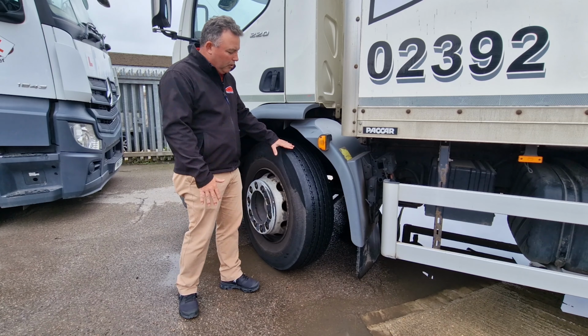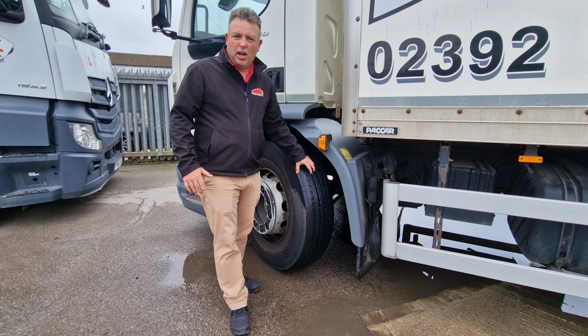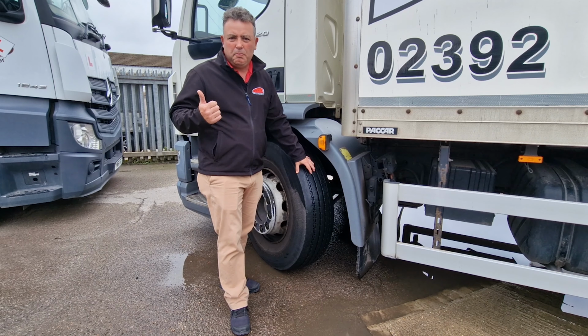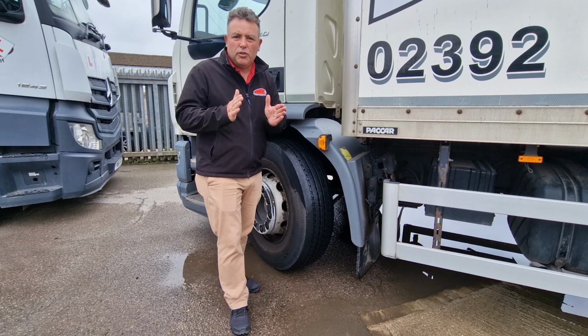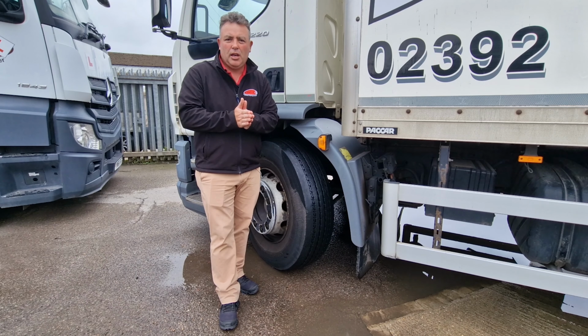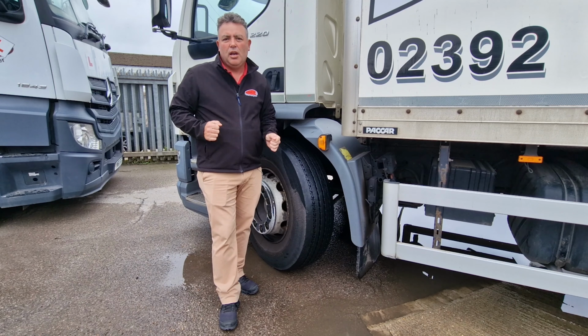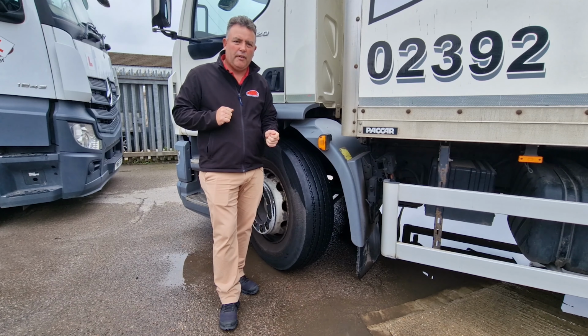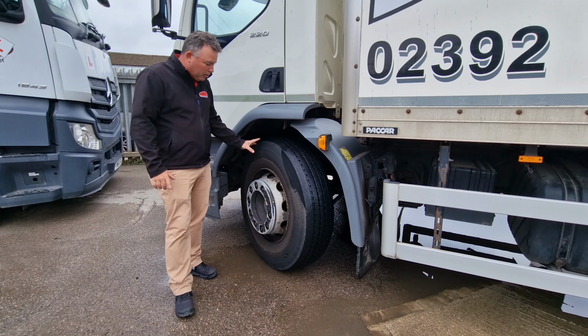While you're looking at the tread, you're also going to look for anything embedded in the tyre. So if you've got any nails, any bolts or any stones, if you've got the twin tyres at the back for example, anything that gets caught in between the two tyres could cause friction and cause the tyres to fail. We're going to be checking the general condition of the tyre.